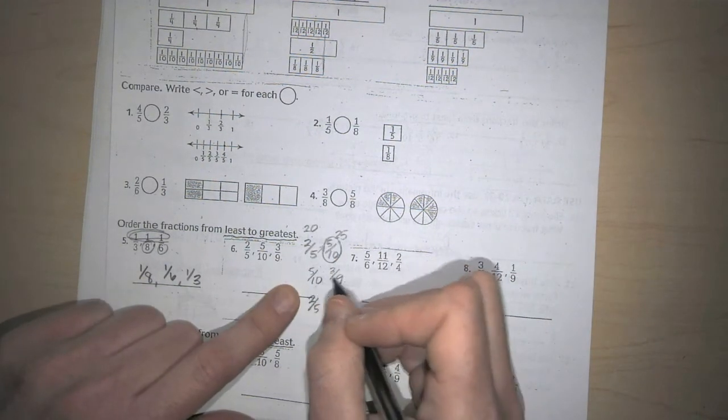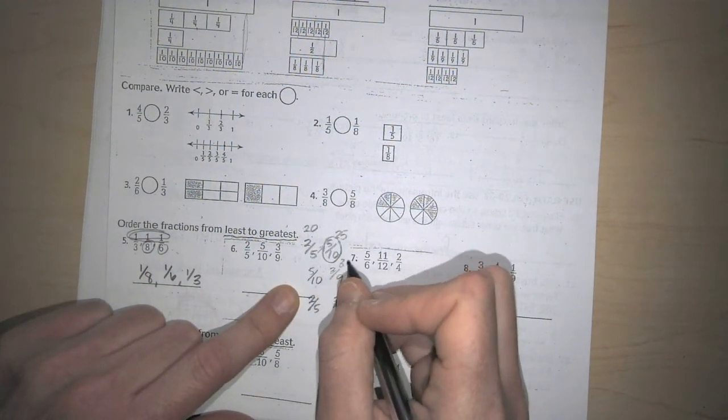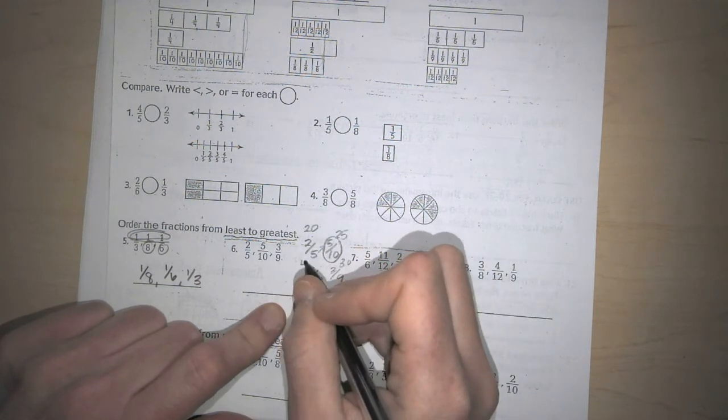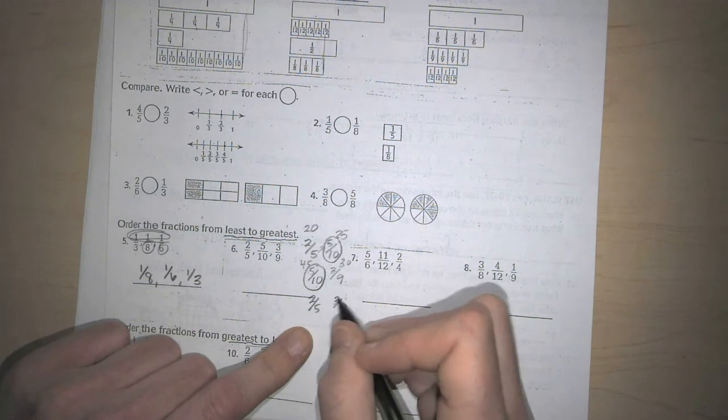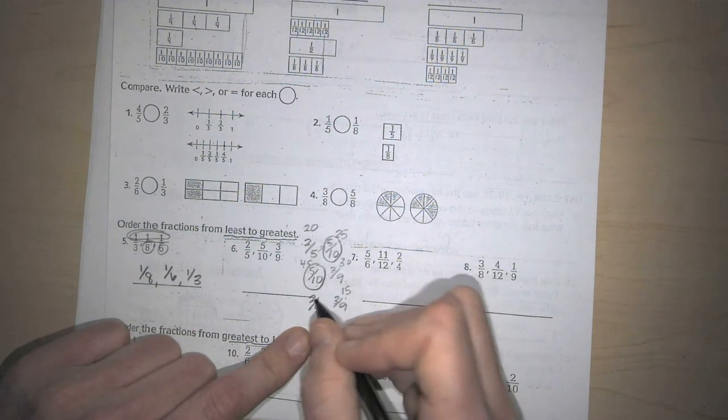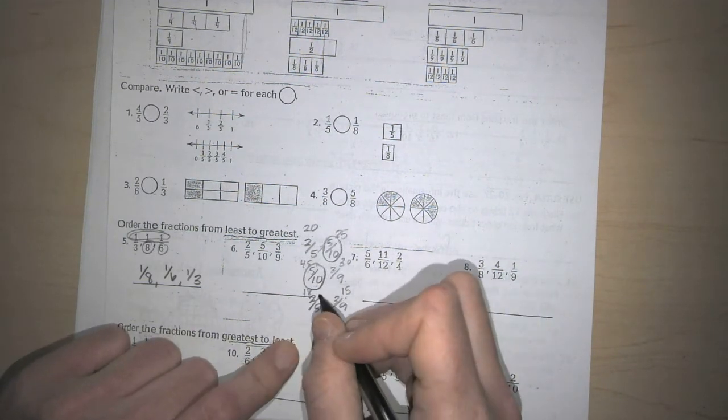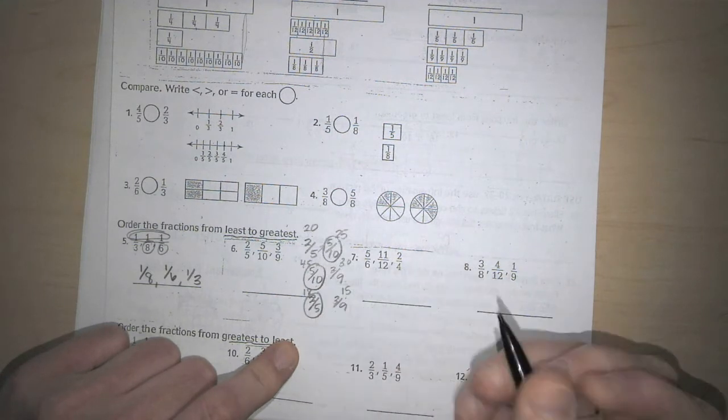Now I have 5/10 and 3/9. 10 times 3 is 30. 9 times 5 is 45. Circle the bigger number. Go down here. 5 times 3 is 15. 9 times 2 is 18. Circle the bigger number. Okay?